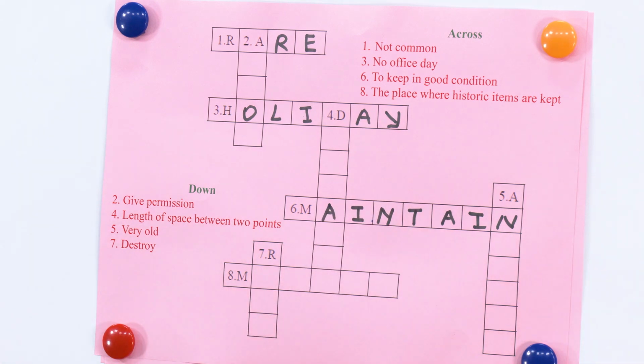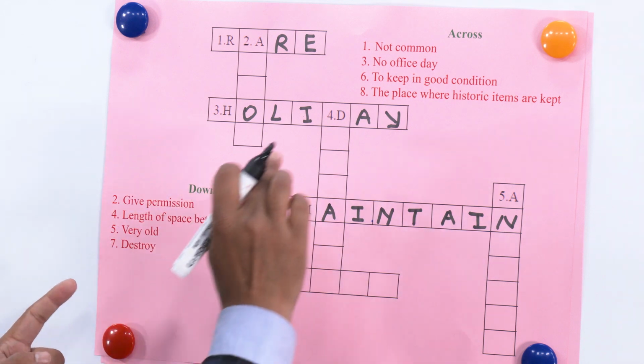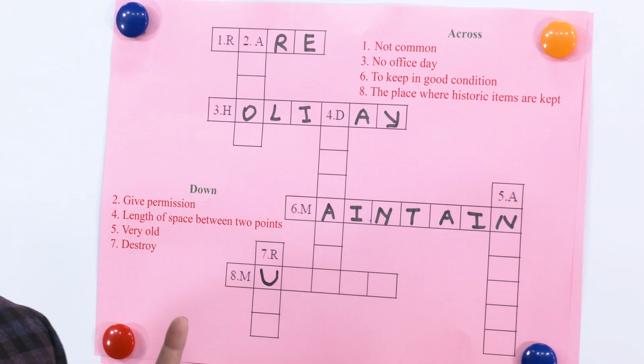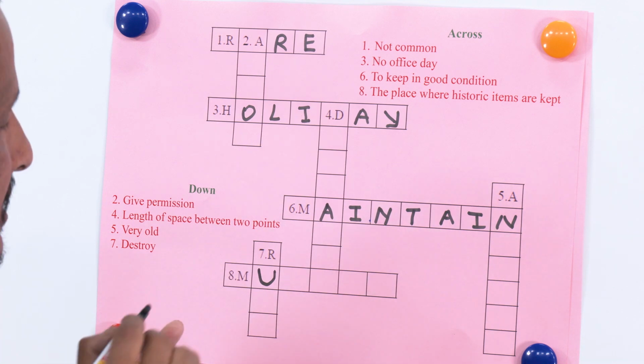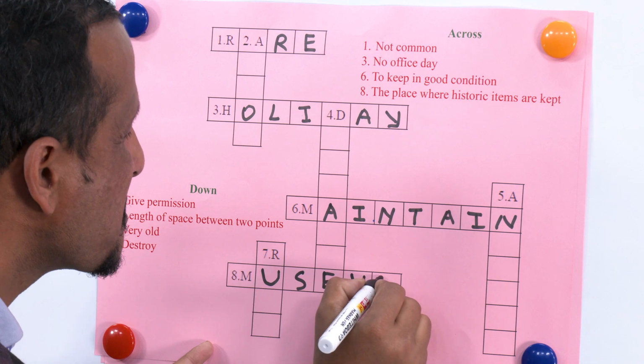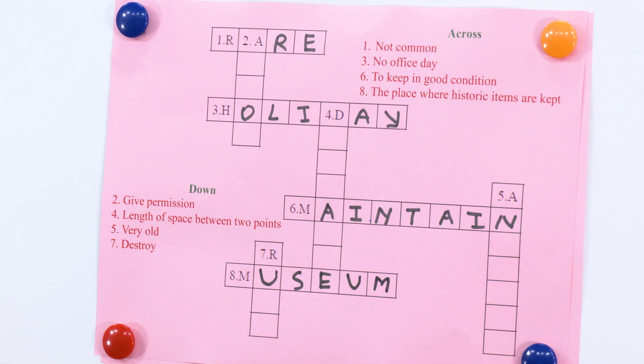That we discussed, and we are talking about it in all the texts. What is the place? Well, museum. M, U, S, E, U, M, museum, that we have done.